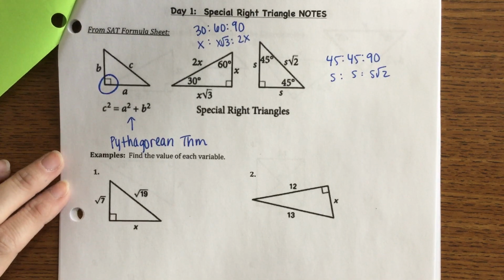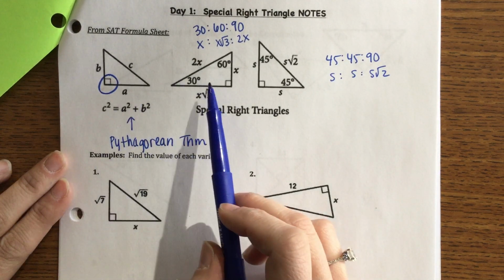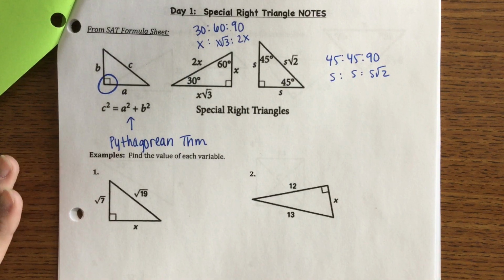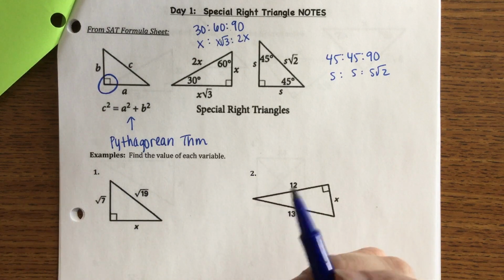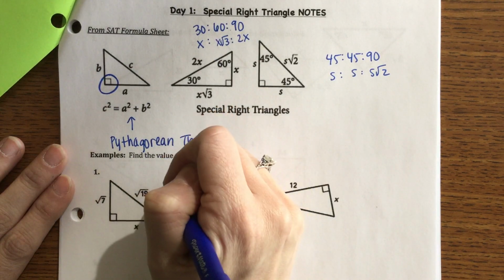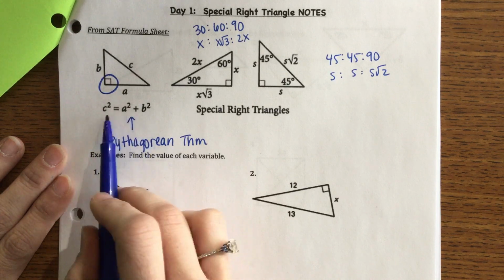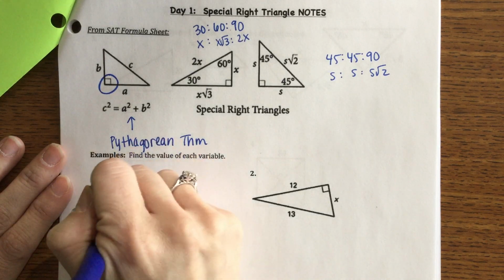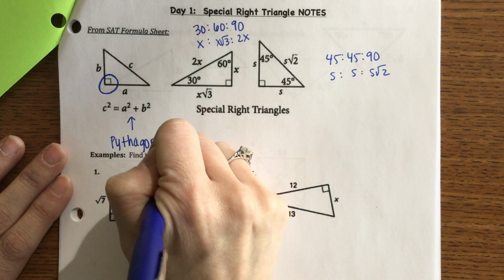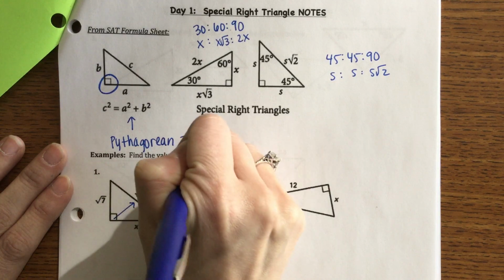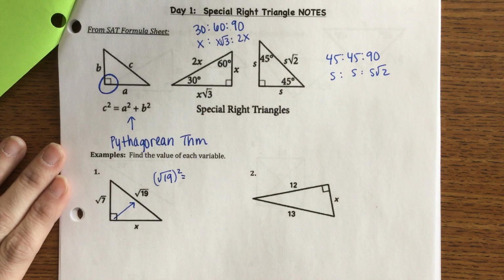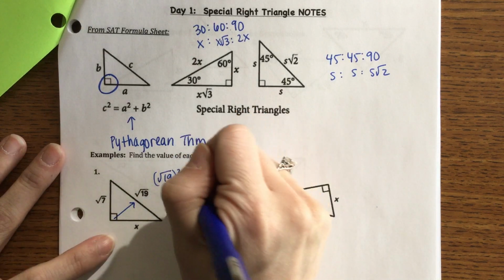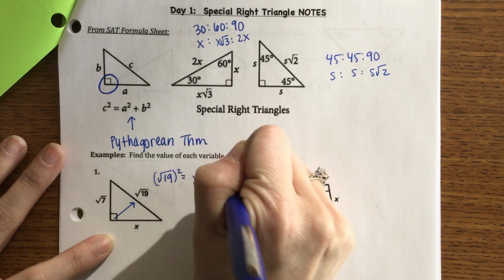If we were to look at question 1, which applies? Pythagorean theorem, 30, 60, 90, or 45, 45, 90? Pythagorean theorem. There's no marking on the angles at all, so you're going to have to use Pythagorean theorem. So we have a squared plus b squared equals c squared. In this formula, which side is the most important? C. And what is C? Hypotenuse, across from the 90. So you're going to have root 19 squared, and then it doesn't matter which of the other two sides are a and b. So equals x squared add root 7 squared.